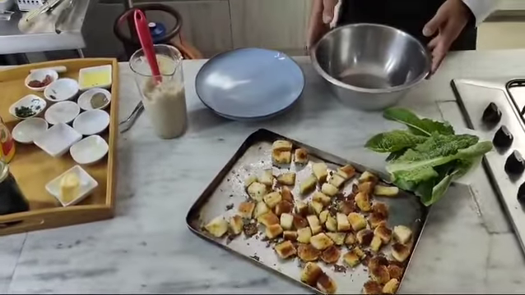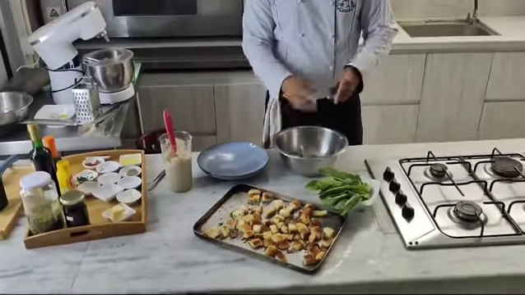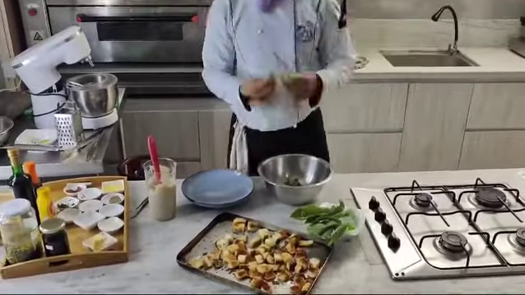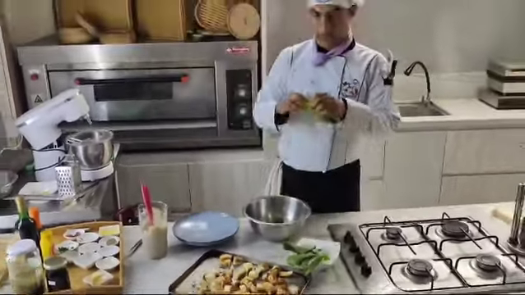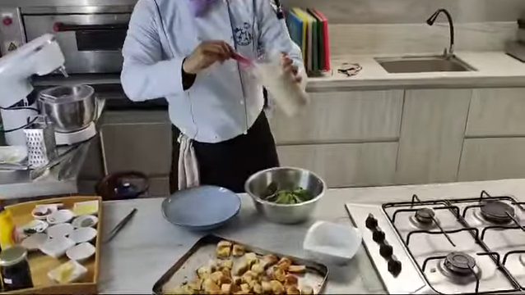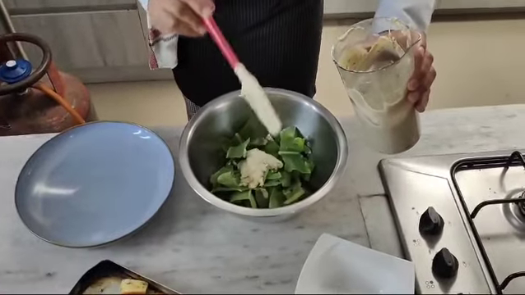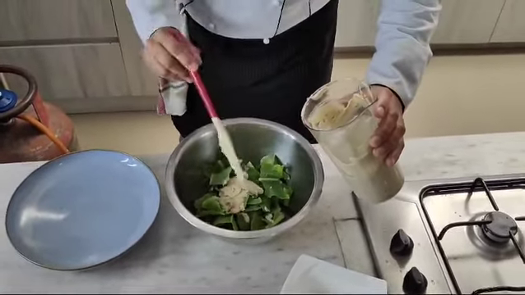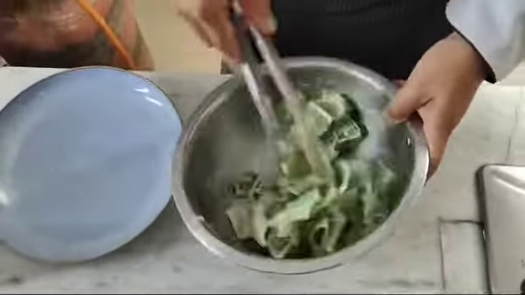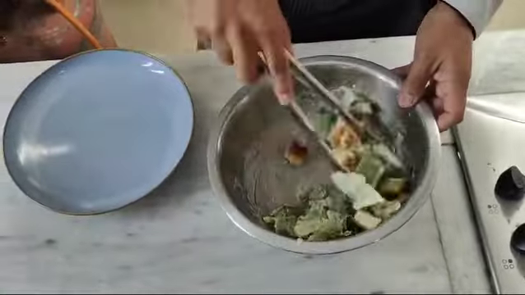prepare our Caesar salad. First of all, I need to break the lettuce down into small bite-sized pieces. Let me add some Caesar dressing, the most important part. Then the croutons, and toss it.